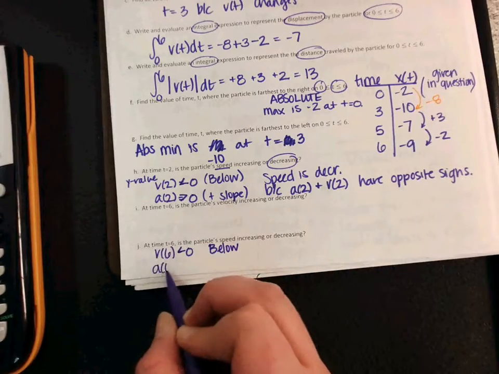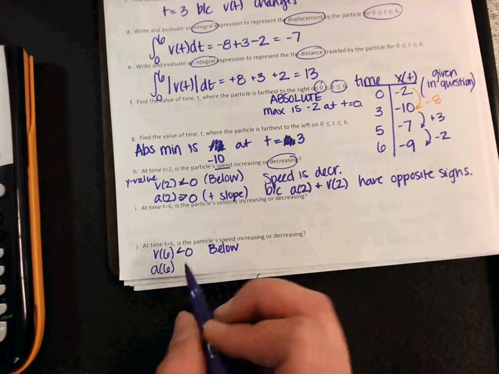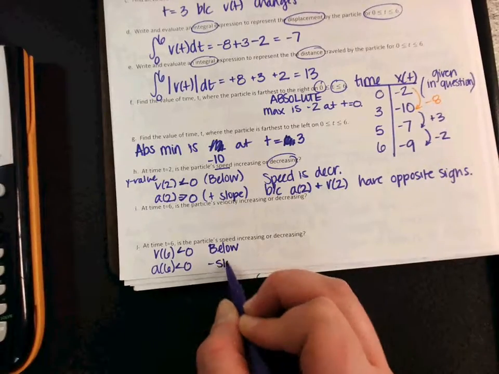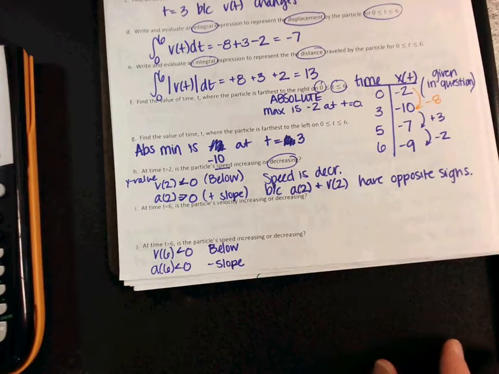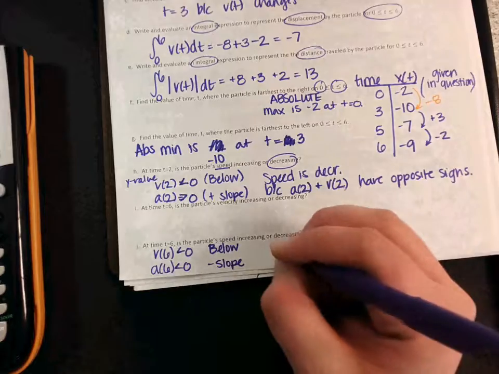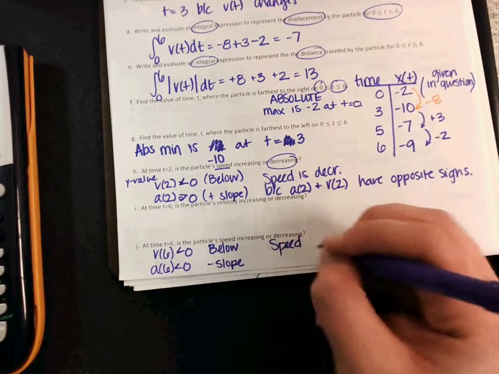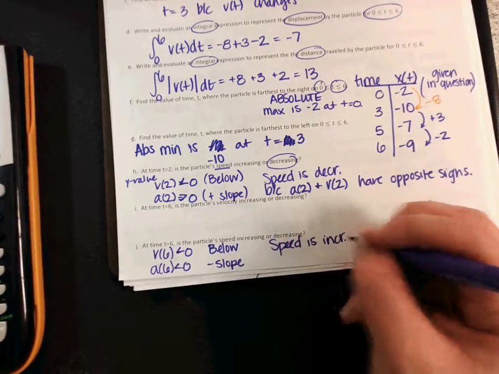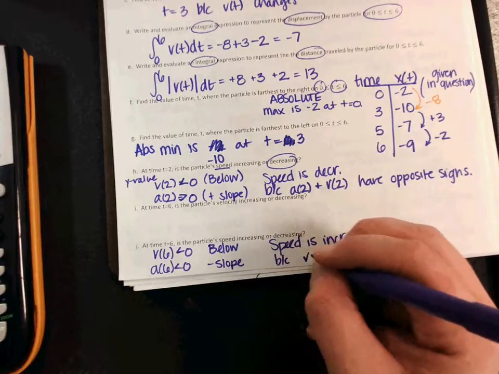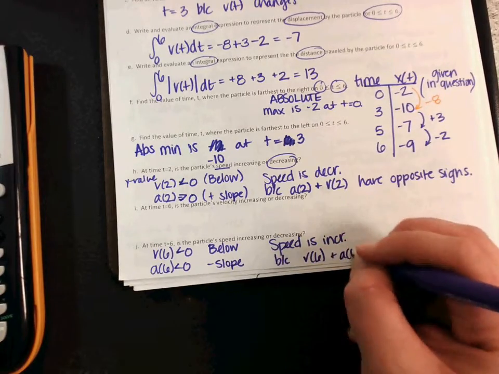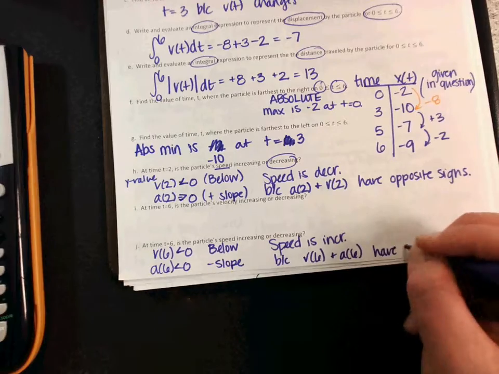But what would acceleration be? Also negative because I have a negative slope. And if they're both negative, what's your speed doing? Increasing, because V of 6 and A of 6 have the same sign.